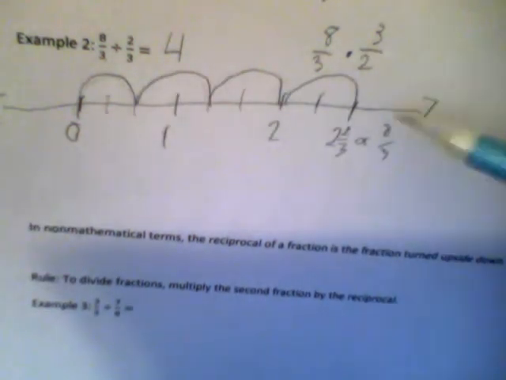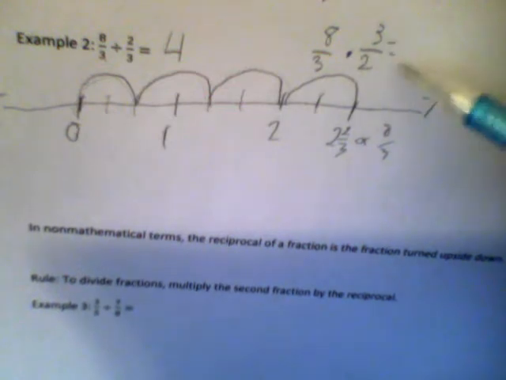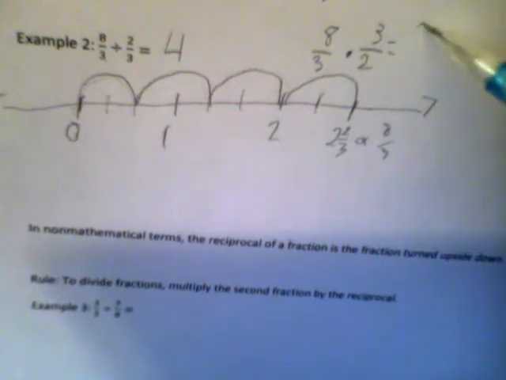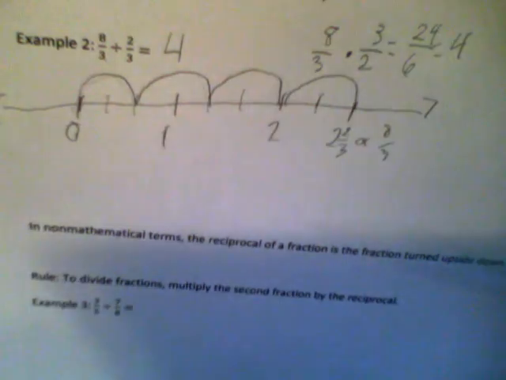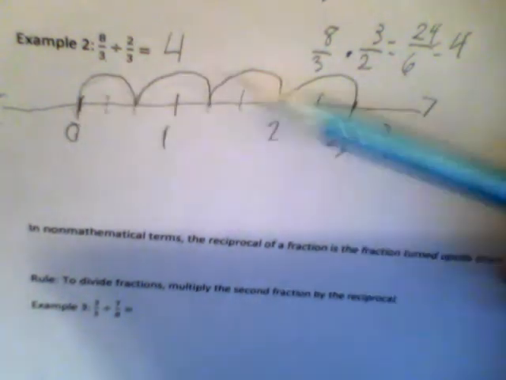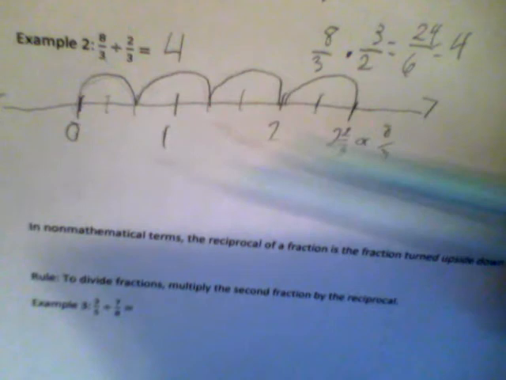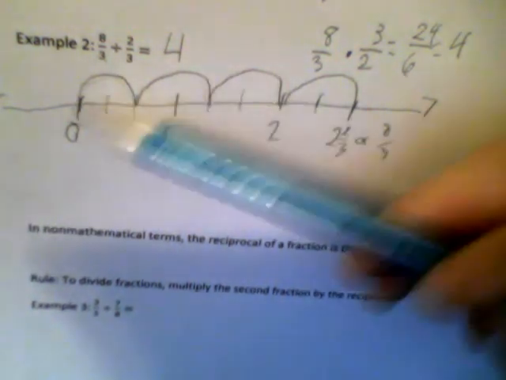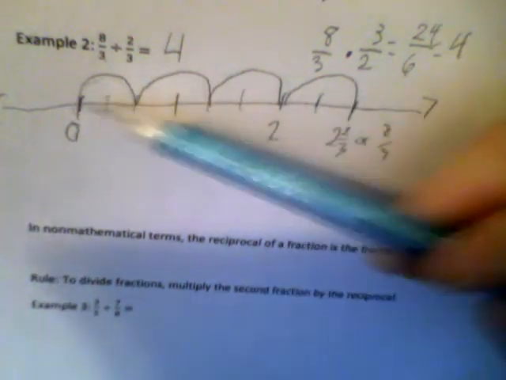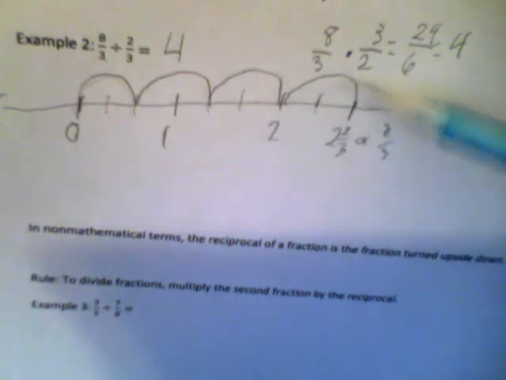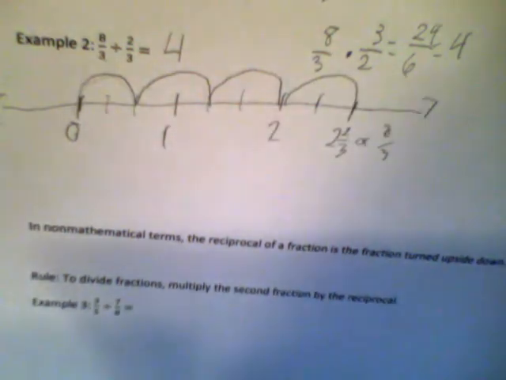Now here we know how to multiply. When I multiply 8 over 3 times 3 over 2, I just get 24 over 6, which gives me 4. This answer corresponds to my little graph here because 2/3 goes into 8/3 4 times. In other words, it takes me 4 leaps to get from 0 to 8/3, with each leap being 2/3 of a unit. So we have a rule for dividing fractions.